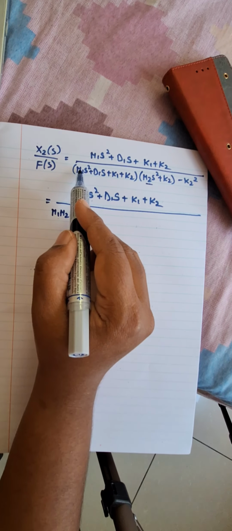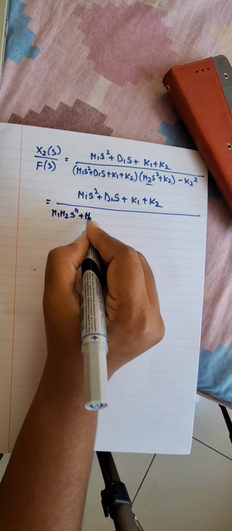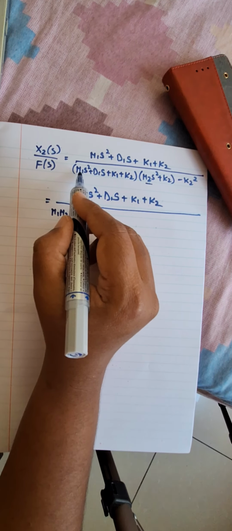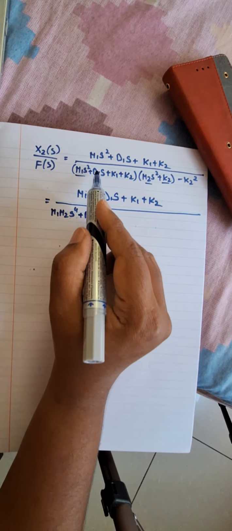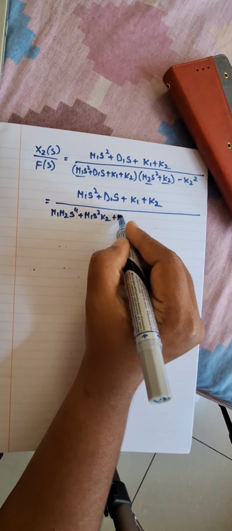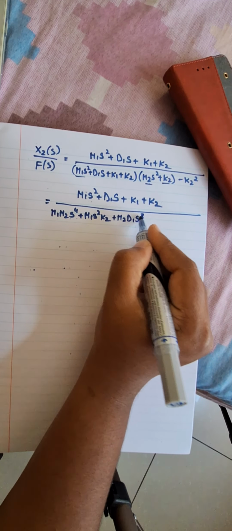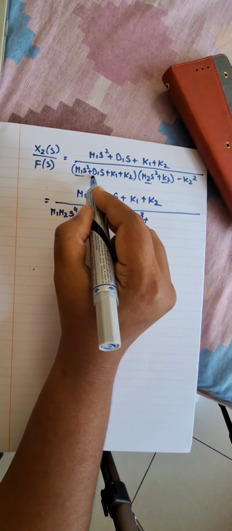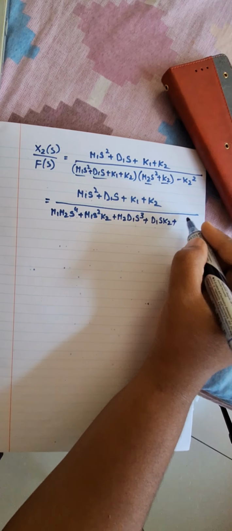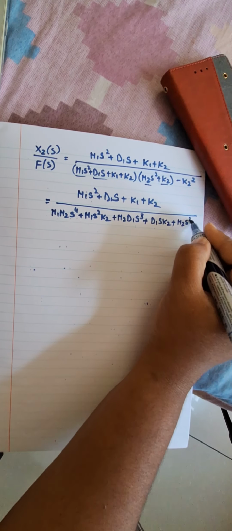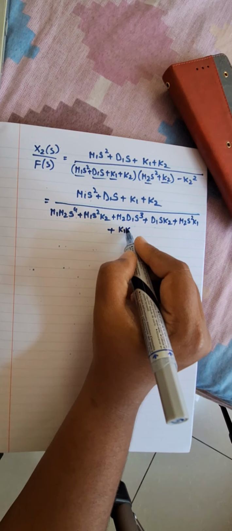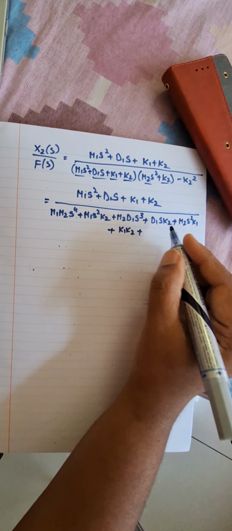Okay, this is done. Then m1 s square into k2 plus m1 s square k2. So this is done. Now d1s into these two: d1s into m2 s square will be m2 d1 s cube, plus d1s into k2, d1s k2, plus k1 into m2 s square, m2 s square k1, plus k1 into k2, plus k2 into m2 s square.